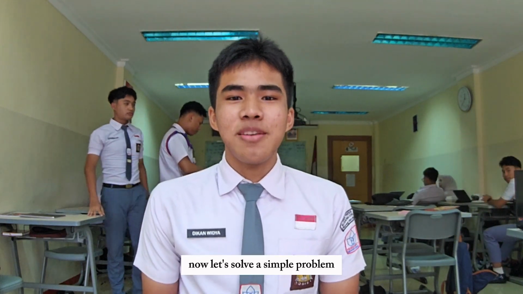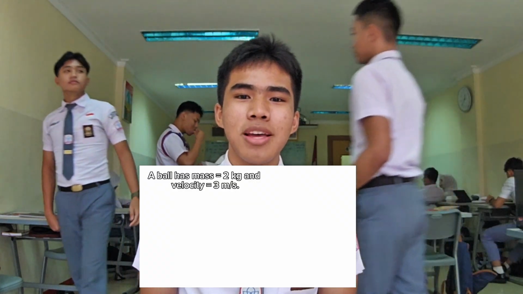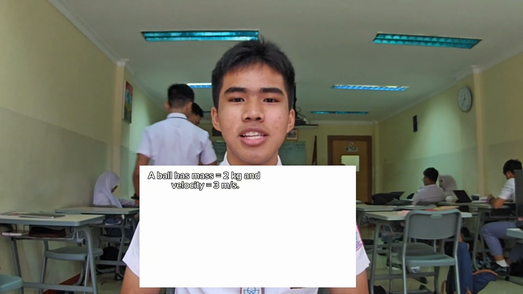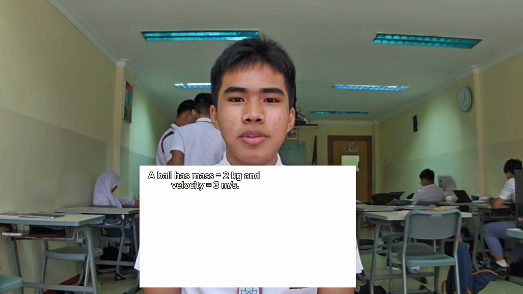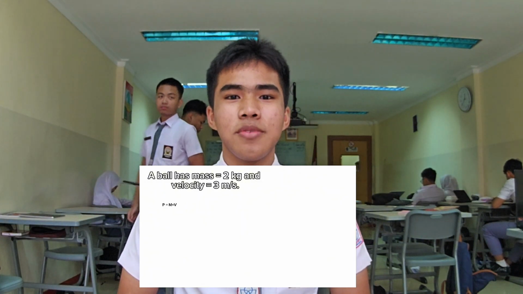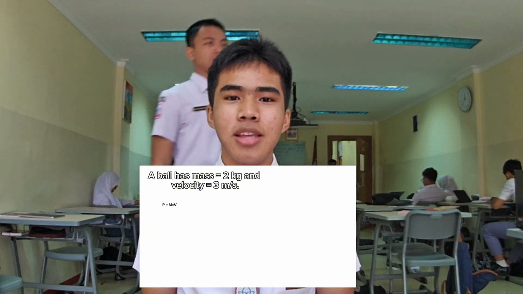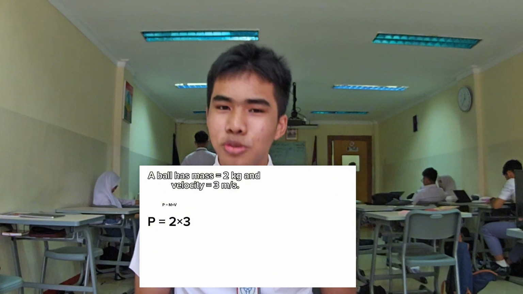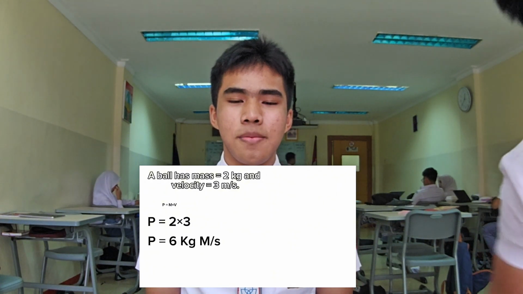Now let's solve a simple problem. A ball has mass of 2 kilograms and velocity of 3 meters per second. Let's find the momentum. We use P equals m times v, so P equals 2 times 3. So the momentum is 6 kilogram meters per second.